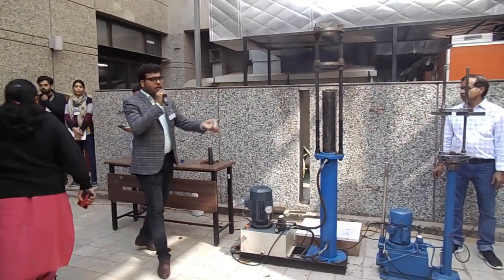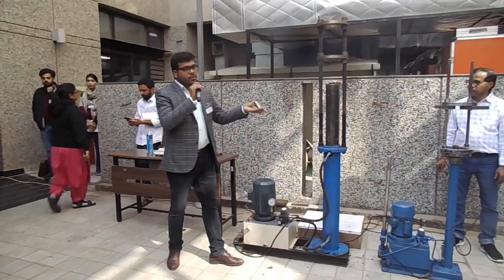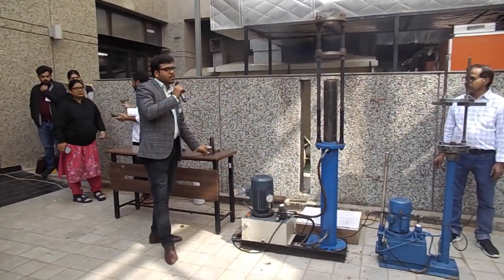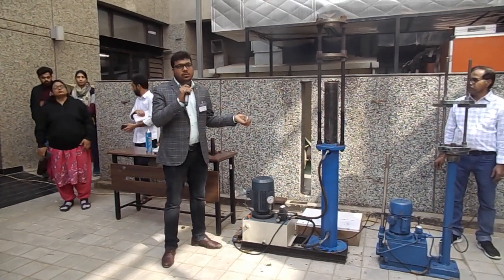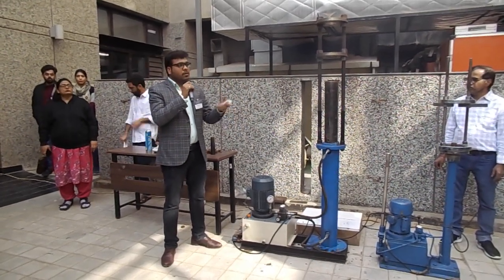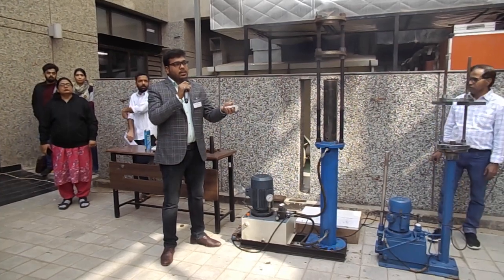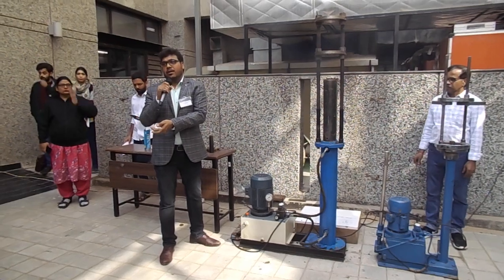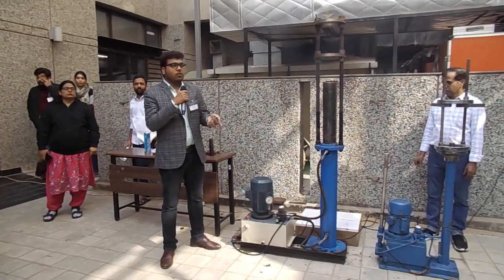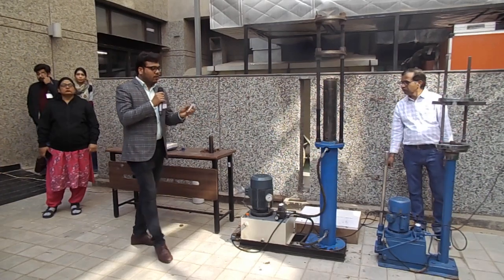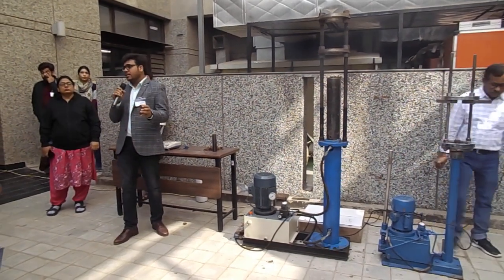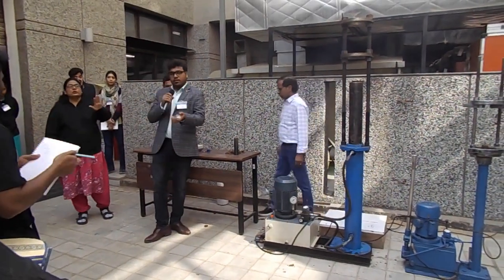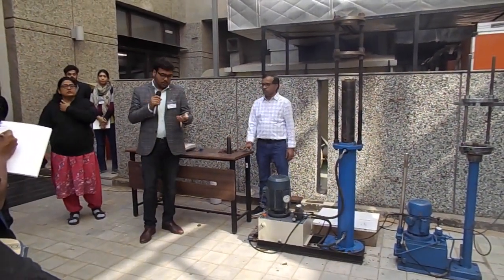One last thing I would like to add. After trimming the specimen, sometimes what happens is we leave it open like this, and after 2 hours we conduct the UC test or UU test. Then the moisture content will decrease, and it will increase the strength of your soil. So actually the strength is less in the ground, and you are overestimating the strength. So always shrink wrap the specimen after collection until further use, and also put it in a desiccator.